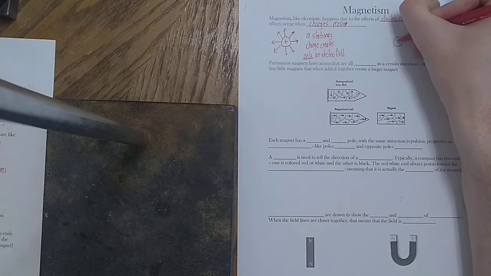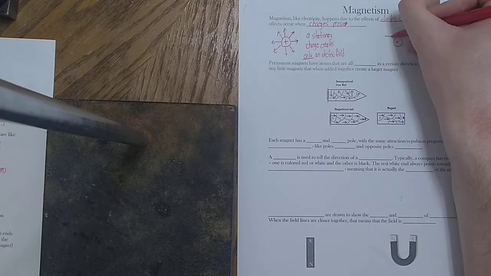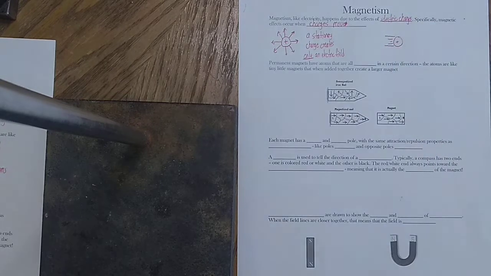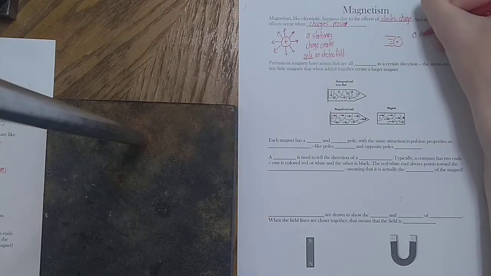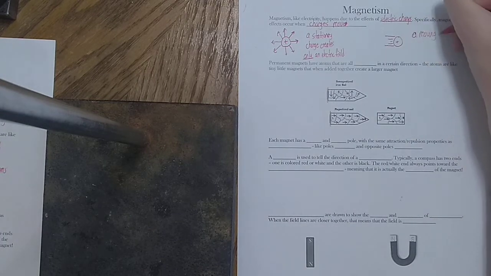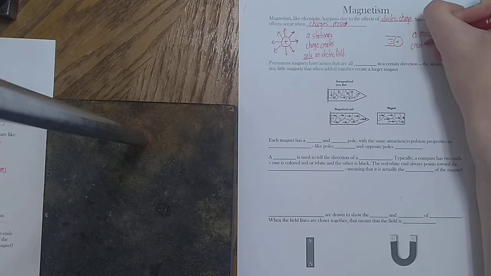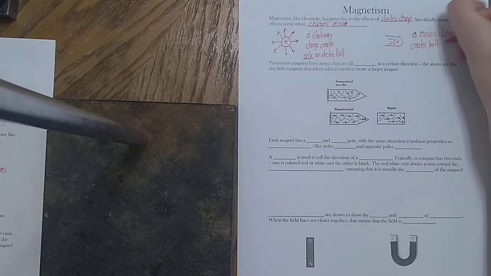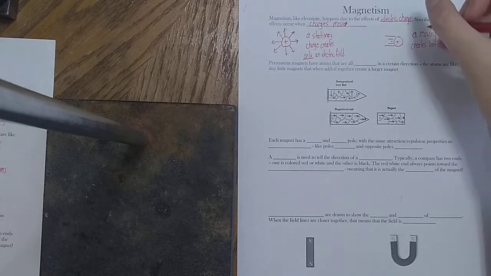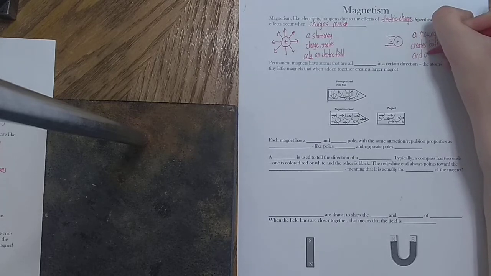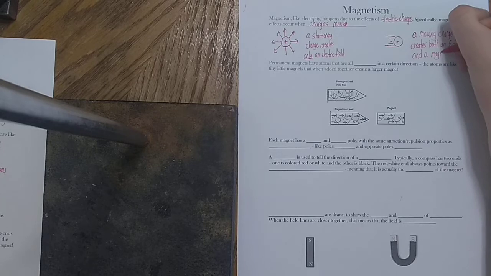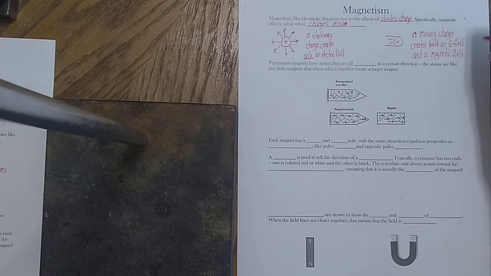On the other hand, look at my great art skills here. Now we have a charge that's moving. A moving electric charge creates both an electric field and a magnetic field. Why is that? That's just the way it is. Moving charges create magnetic fields.